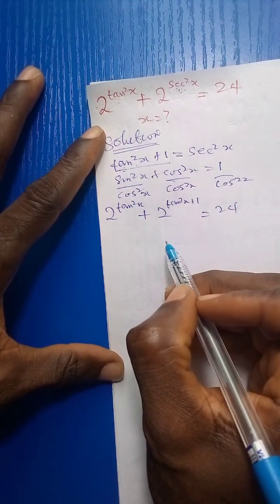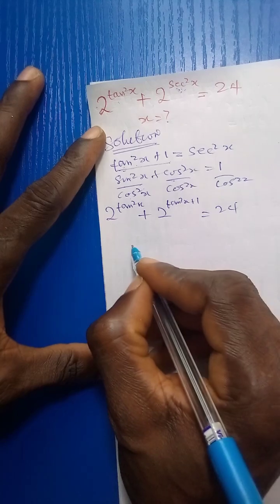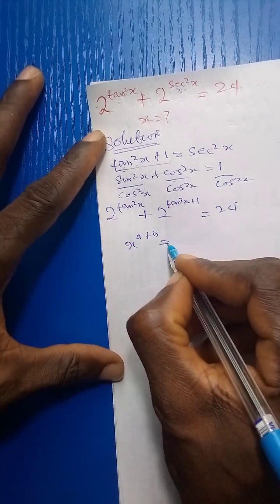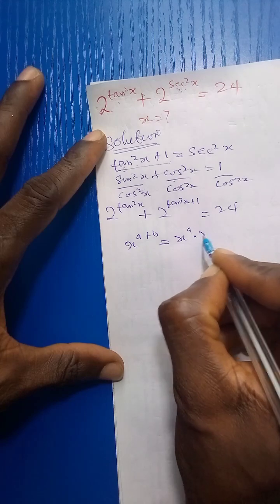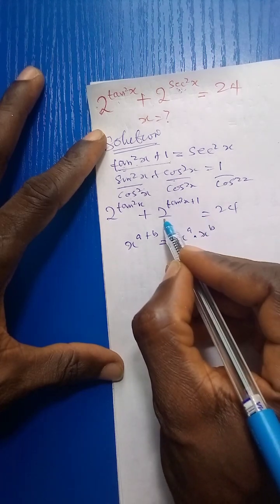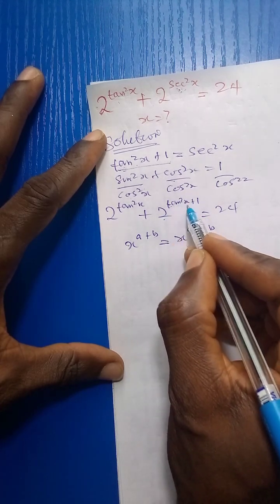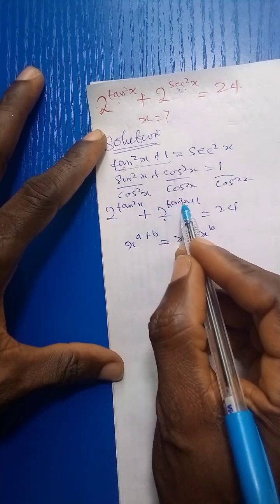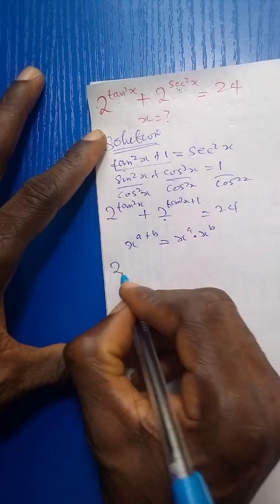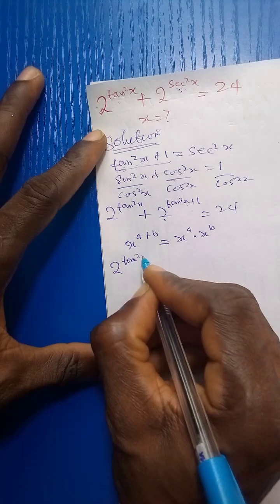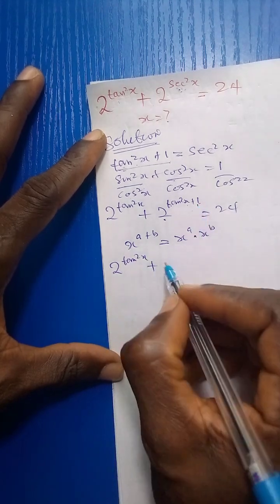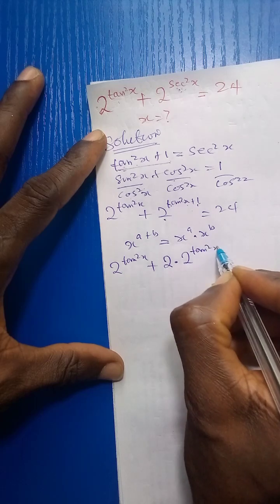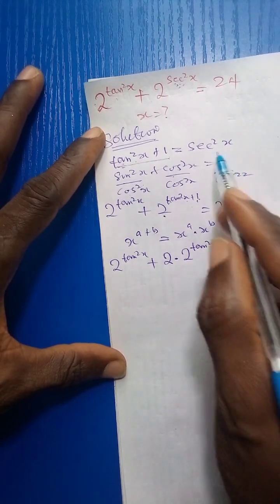Now in indices, if I have x raised to power a plus b, it is the same thing as x raised to power a times x to power b. So since I have 2 to power tan squared x plus 1 here, it will become 2 to power tan squared x times 2. So that becomes 2 to power tan squared x plus 2 times 2 to power tan squared x is equal to 24.